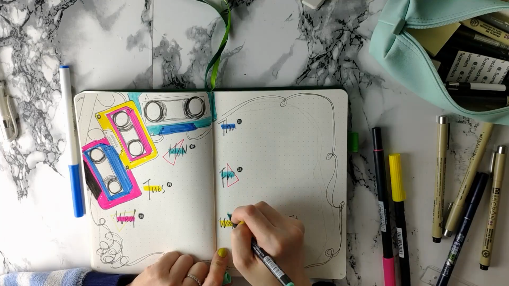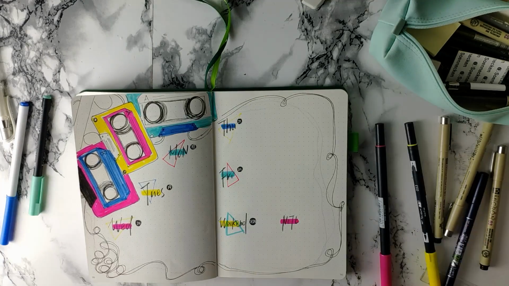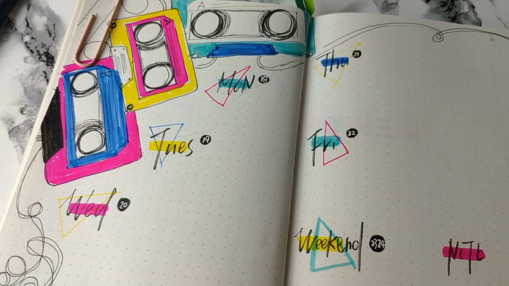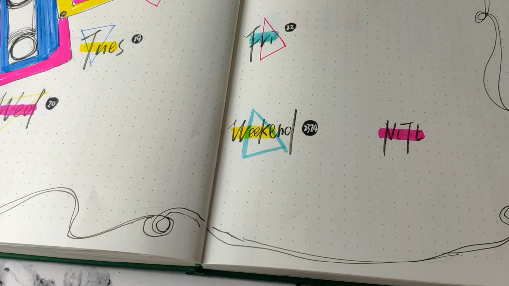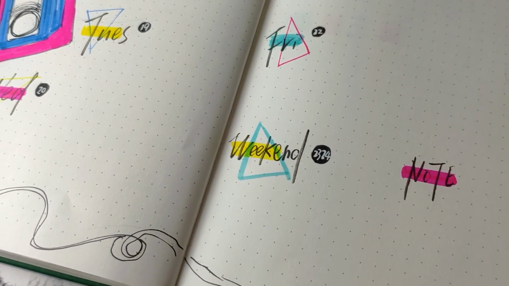So yeah, after I finish all the dates, I just draw some triangles just to fit in with the theme. And you can see here is kind of like a slow shot. How do the details look?